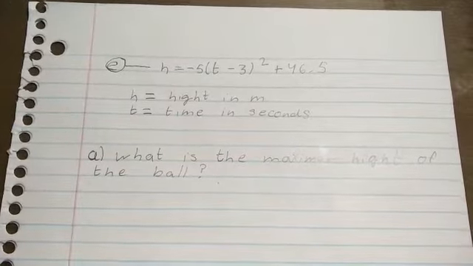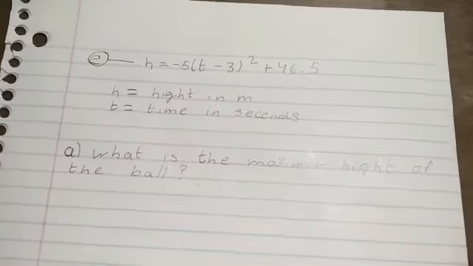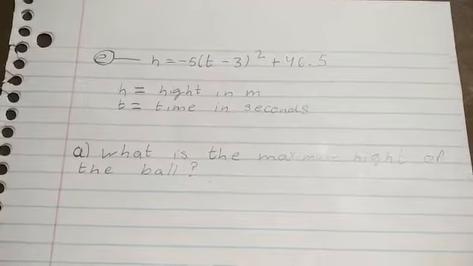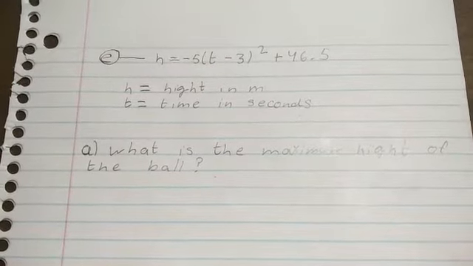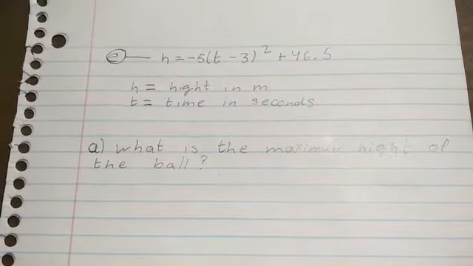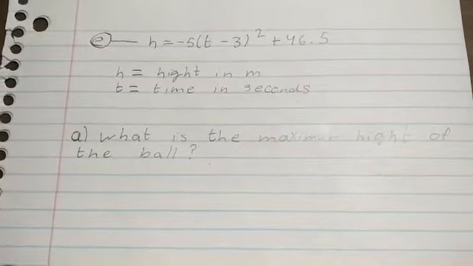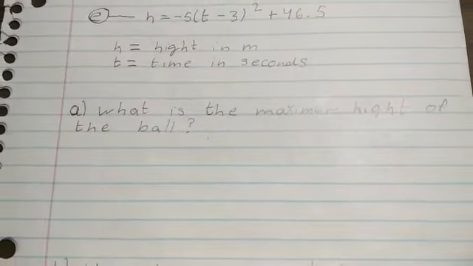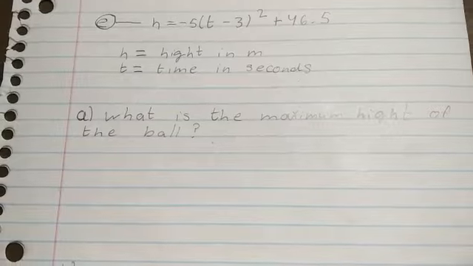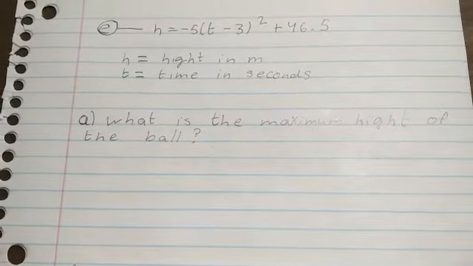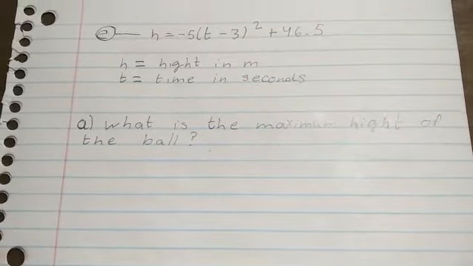Just by looking at the equation, we know that there are two variables, the h and the t. The h is representing the height in meters and the t is representing the time in seconds. There are five parts of this equation that we're going to solve today, and let's get to it.